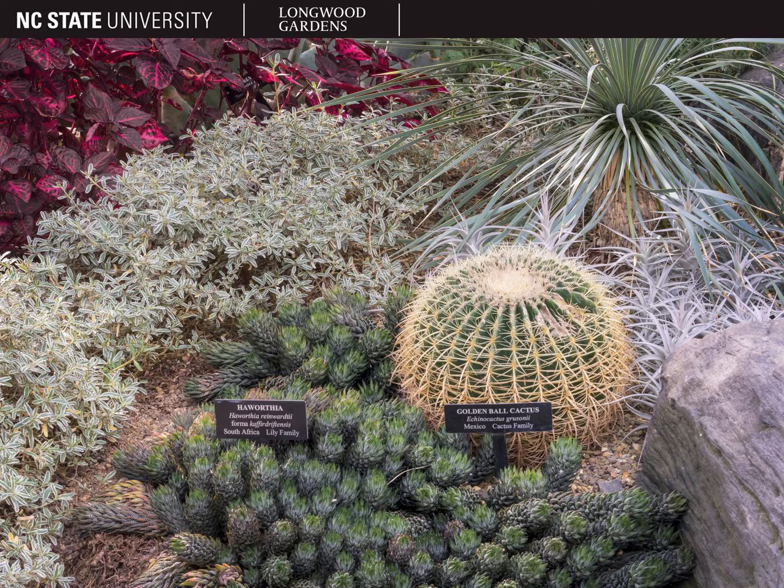Before we move on to the next slide, can you ID a couple of the other plants in this image? And don't look at the signs.